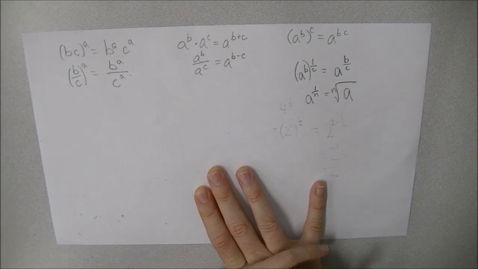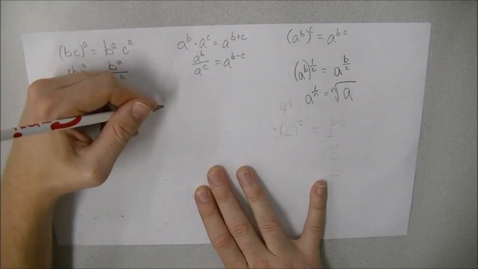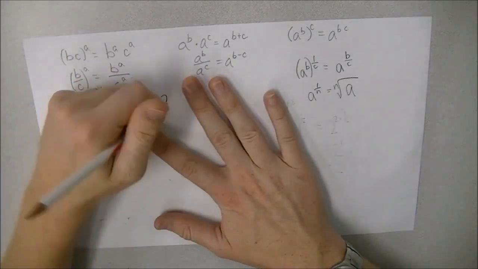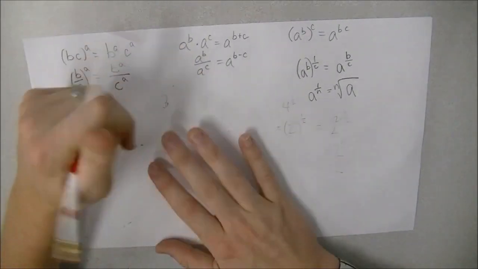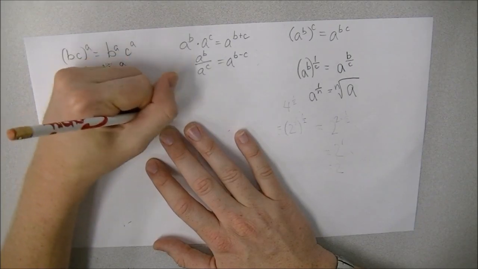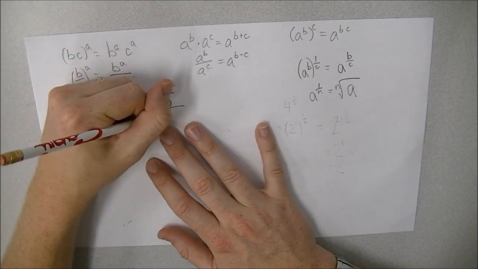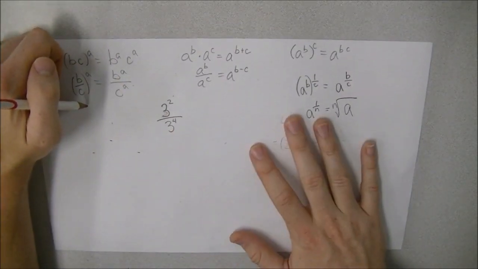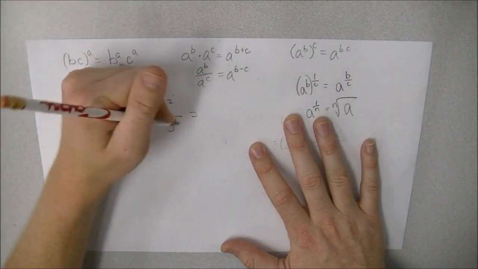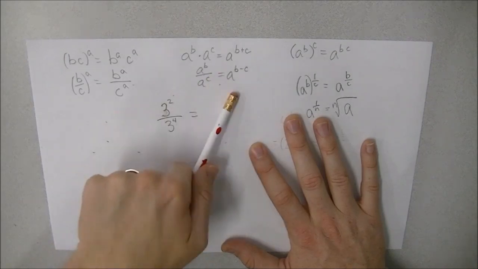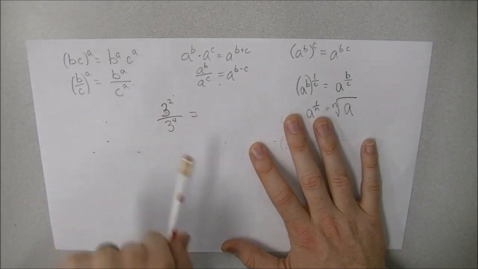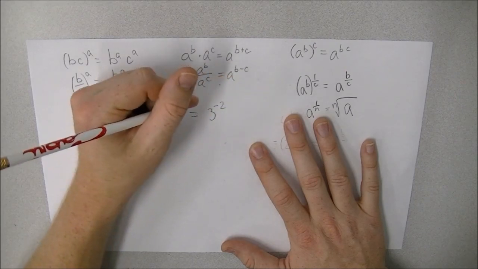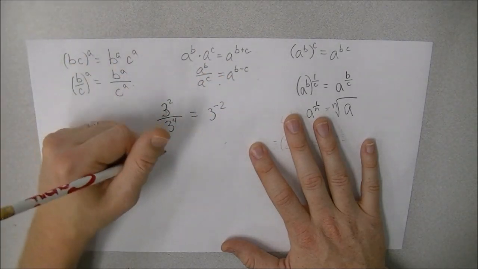Let's say I had something like 3 squared over 3 to the power of 4. Based off of what we've figured out here, this should end up being 3 to the negative 2. But what does that mean?